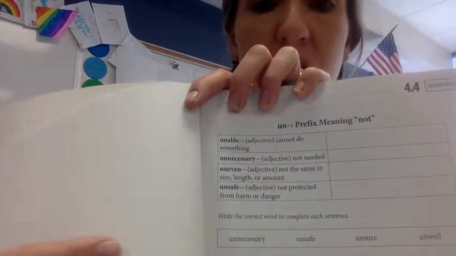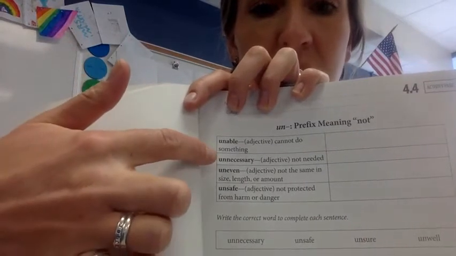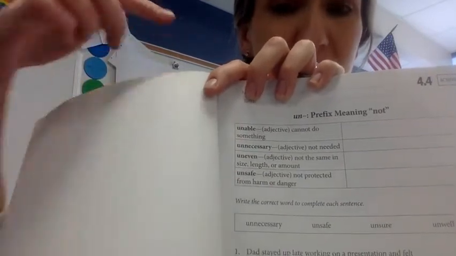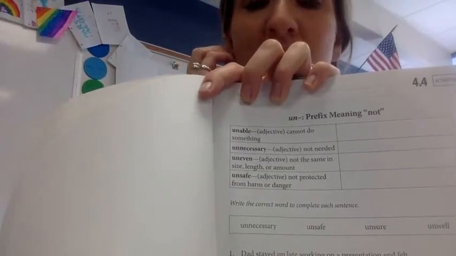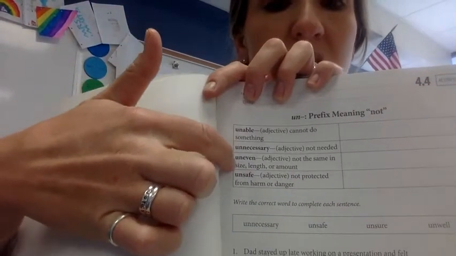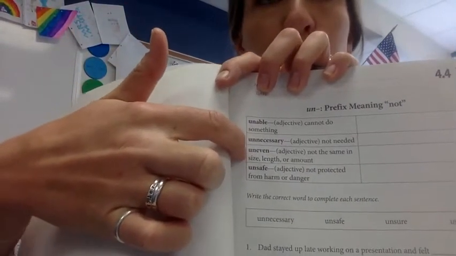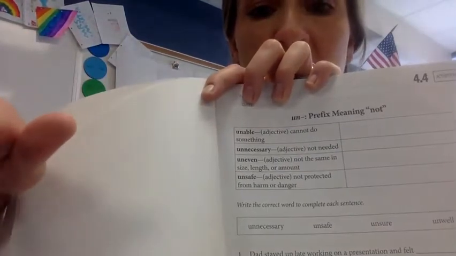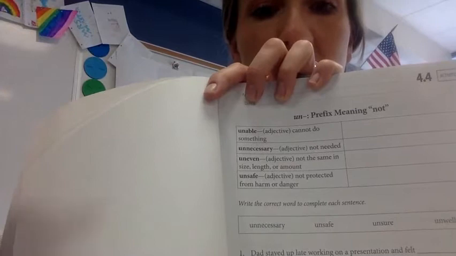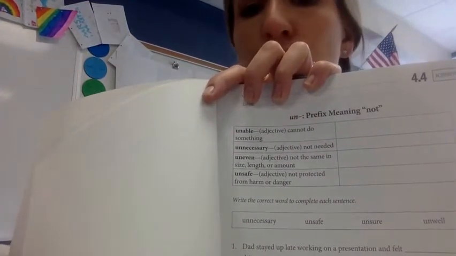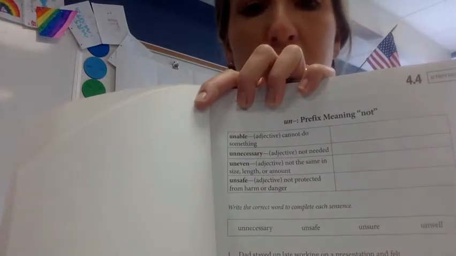We see the same thing with unnecessary, our next word there. If something is necessary, it is needed. If you throw that on the beginning and you make the word unnecessary, it is not needed. You see other examples with uneven. The root word of uneven is even. If something is even, it's steady, it's the same. If it's uneven, it's not the same. It's going to be unlevel or not the same amount.